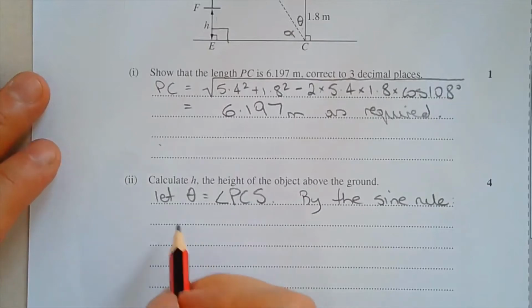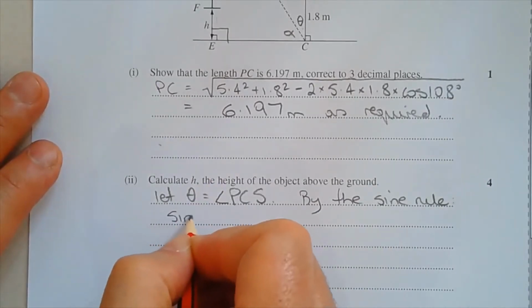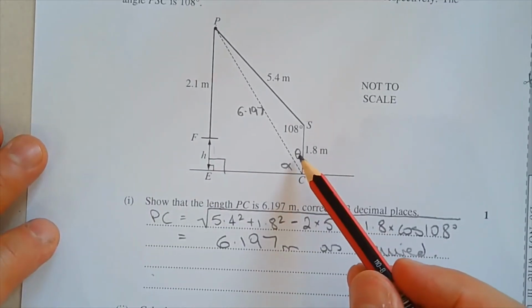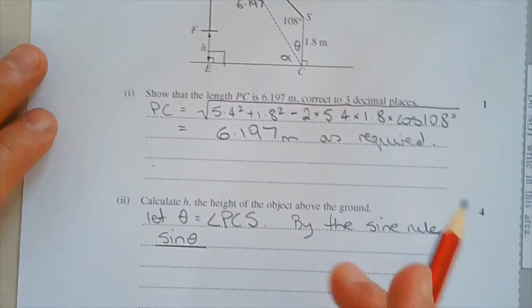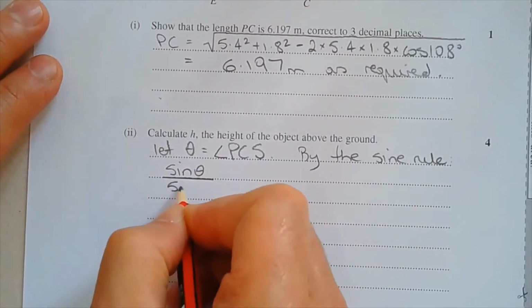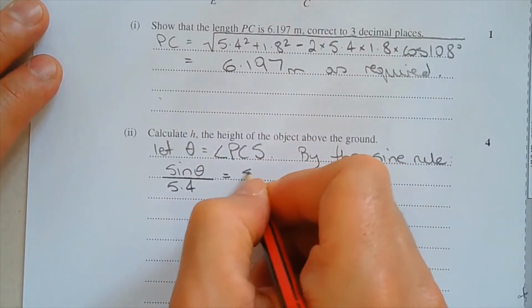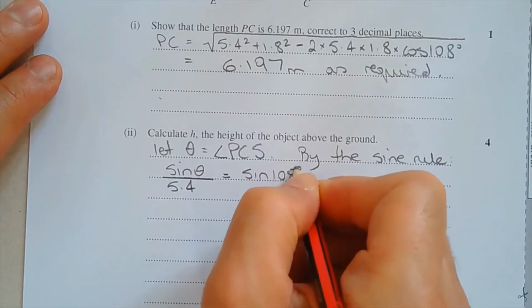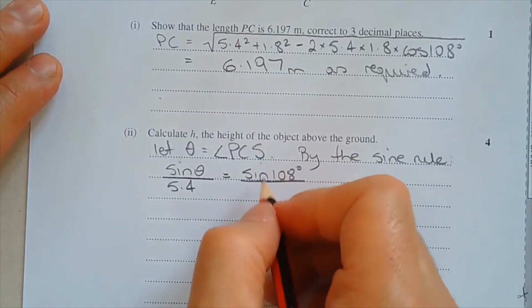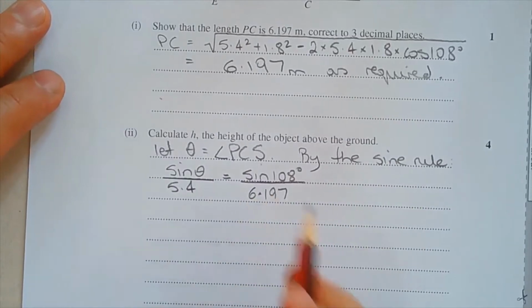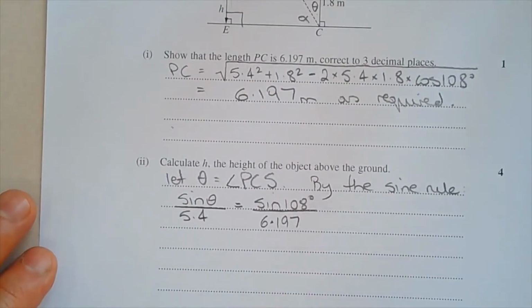Okay, we have sine of theta over 5.4, which is equal to sine of 108 over 6.197. We'll just use that rounded number, the answer that we got in the previous part.